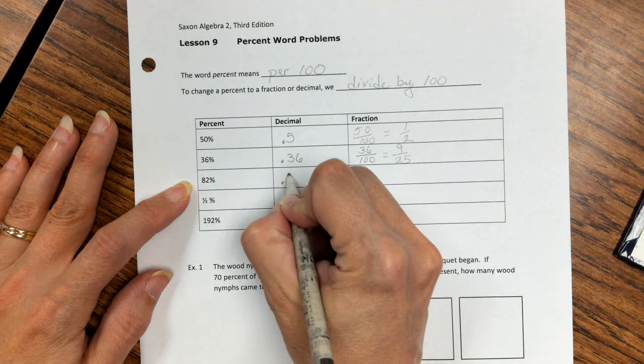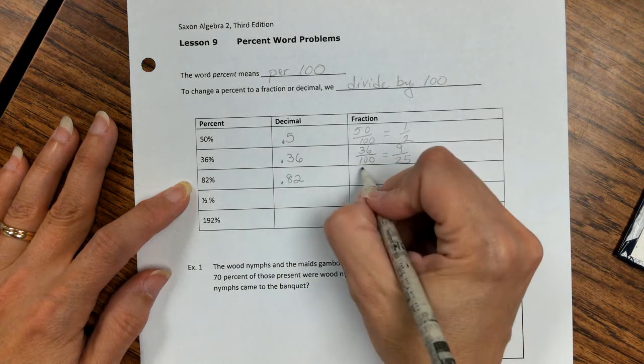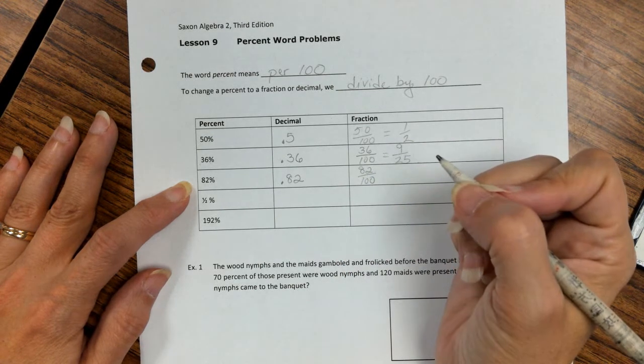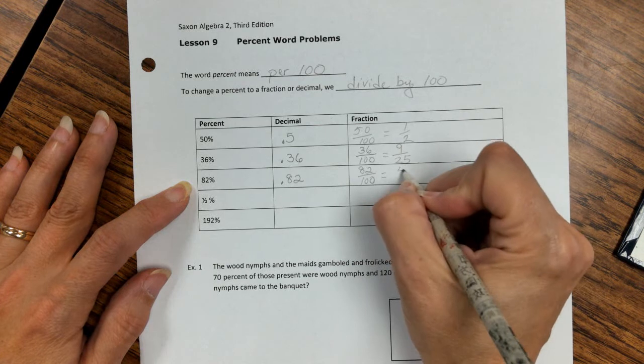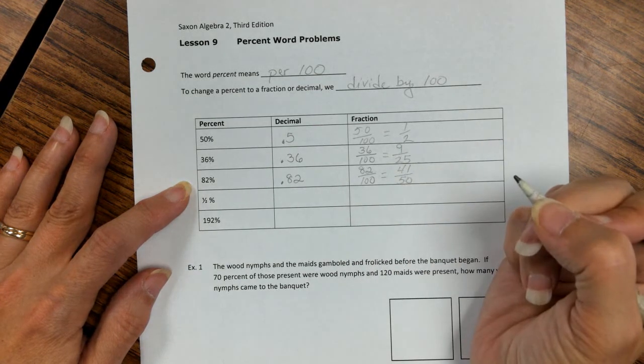82%, again, that's 0.82, 82 hundredths. And then we write 82 hundredths as a fraction over here. Again, they're both even. Let's divide them both by 2. And that doesn't reduce any further.